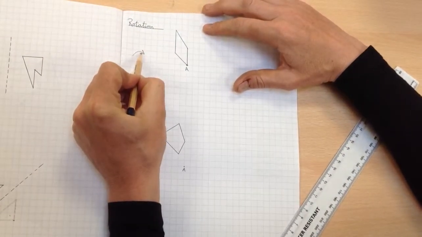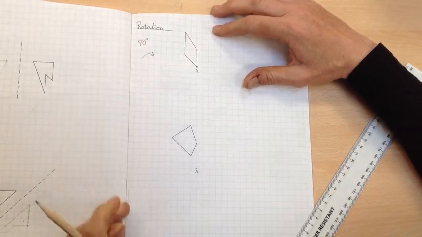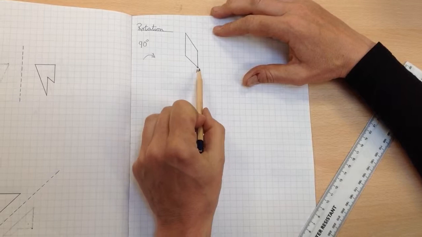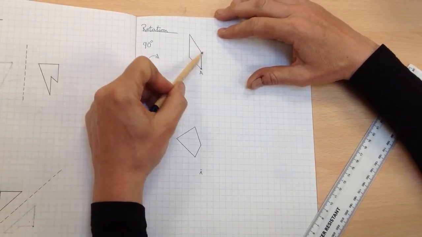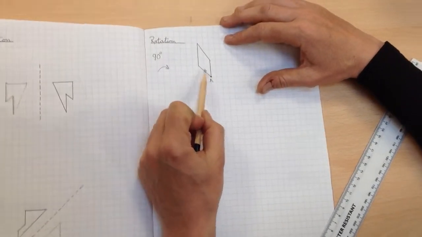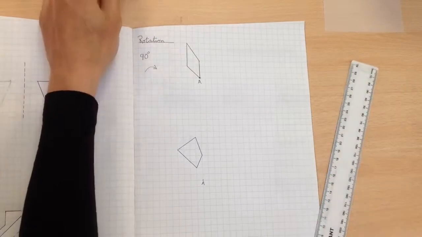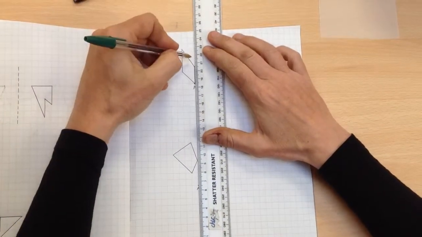On the second page here we have rotations, and that's when things are turning. We're going to be rotating clockwise, and we're going to do each of these shapes a 90-degree rotation clockwise. So looking at this one up here, we're going to rotate around a particular point, point A. Now in this example, this quadrilateral, the rotation point is actually part of the shape itself. If I get a nice green pen, you don't have to do this necessarily, but it's one way of thinking about it.